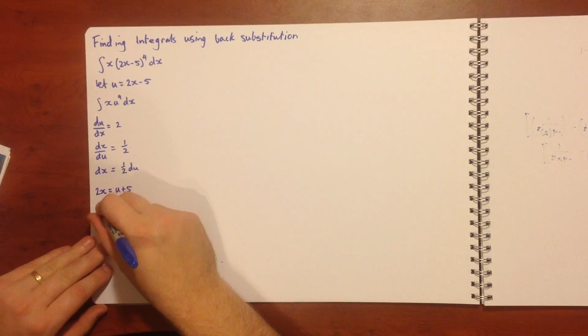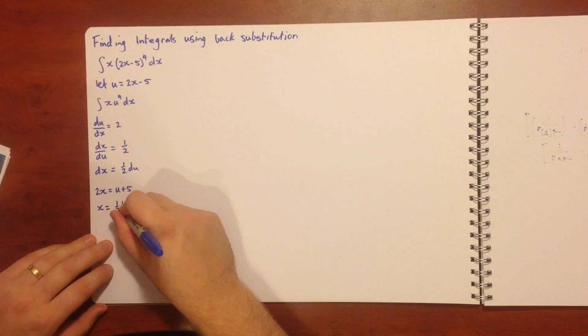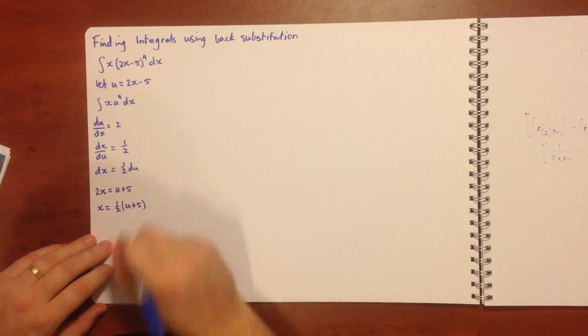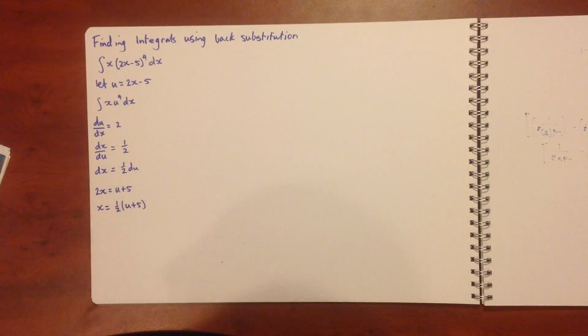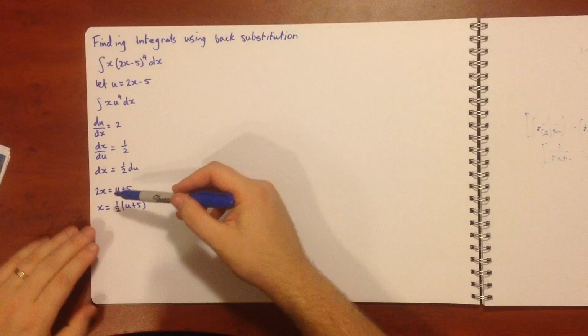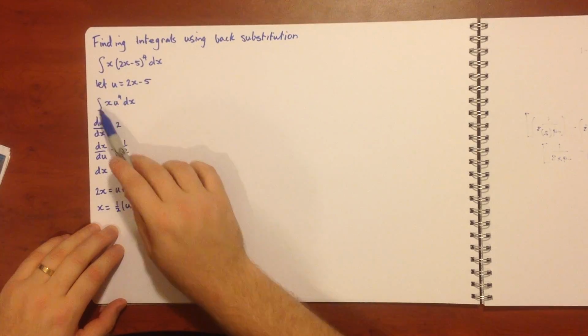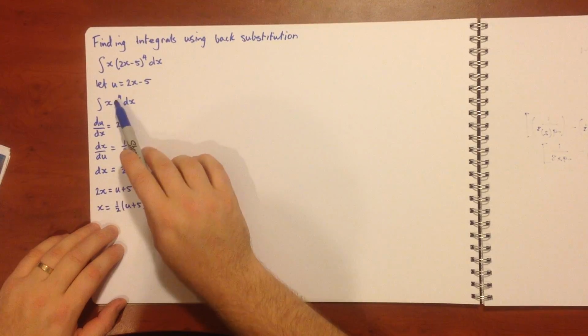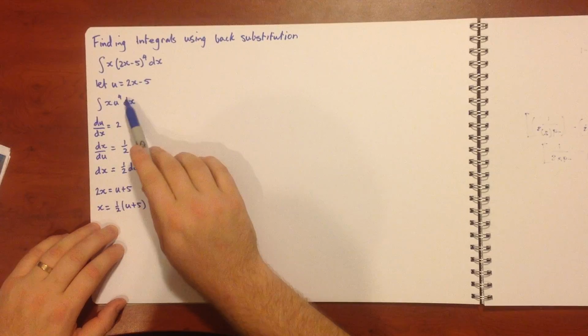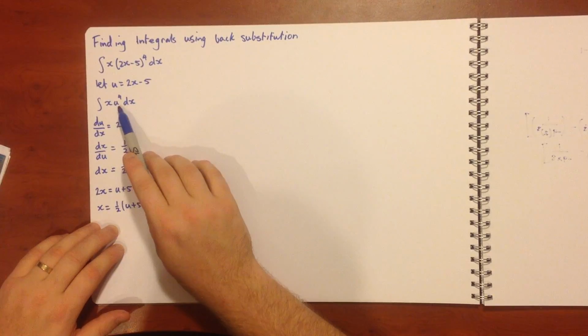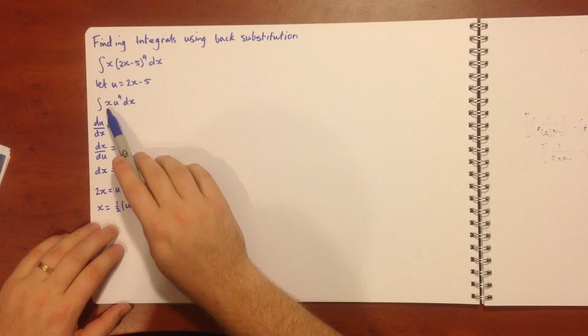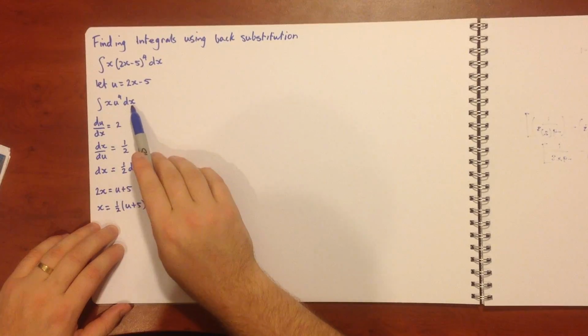So x equals a half u plus 5. Now we'll bring everything together. What we want to do now is modify this, because we can't find our integral with respect to x when we've got u's in there, and we can't find our integral with respect to u with x's in there and with a dx there.